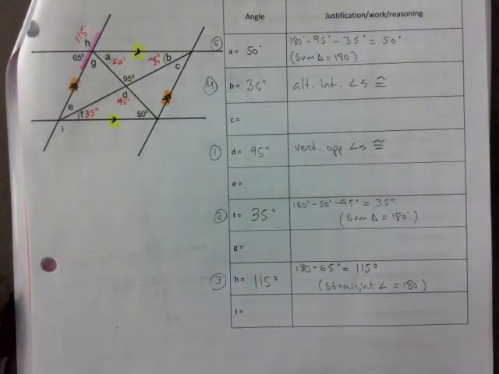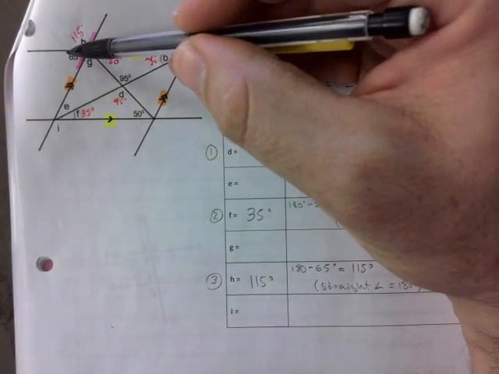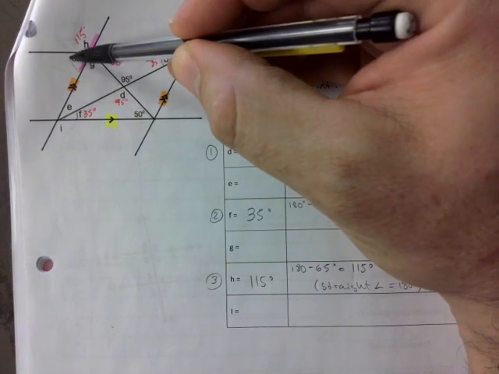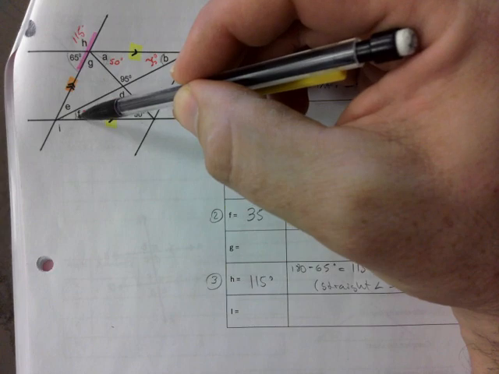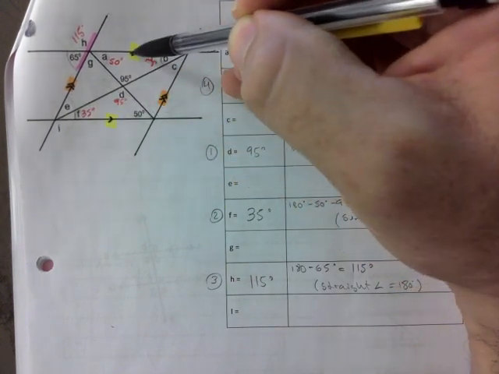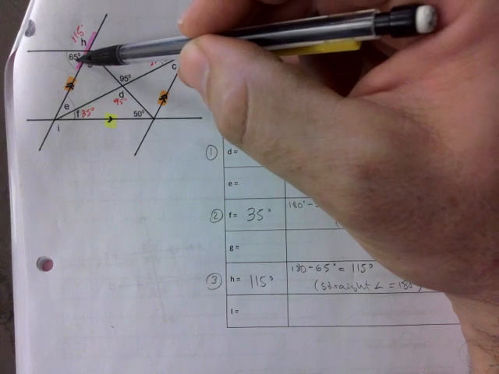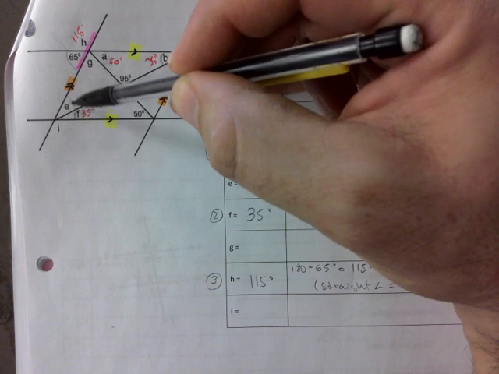Now, there's a couple of ways of doing this. Just follow as best you can. This angle right here is alternate interior to this whole thing here, to the whole thing, right? Because we're talking about parallel lines. So you could technically say that this is 65 and this whole thing is 65 as well.